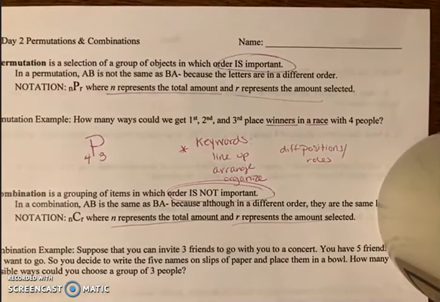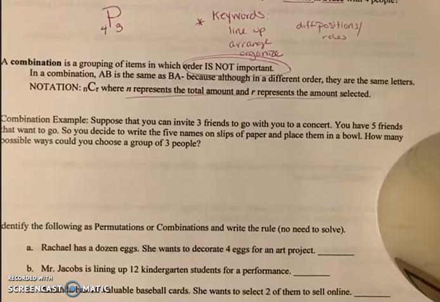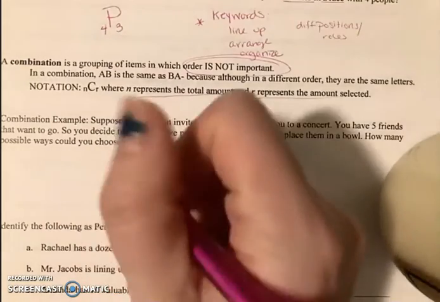The best way that I can show you is just by doing an example. Suppose that you invite 3 friends to go with you to a concert. You have 5 friends that want to go. So you decide to write the 5 names on slips of paper and place them in a bowl. How many possible ways could you choose a group of friends, or your group of 3 people? For this one, order does not matter because it doesn't matter what order you draw the friends' names out of the hat. What matters is that they're selected and they get to go to the concert. So this is a combination.